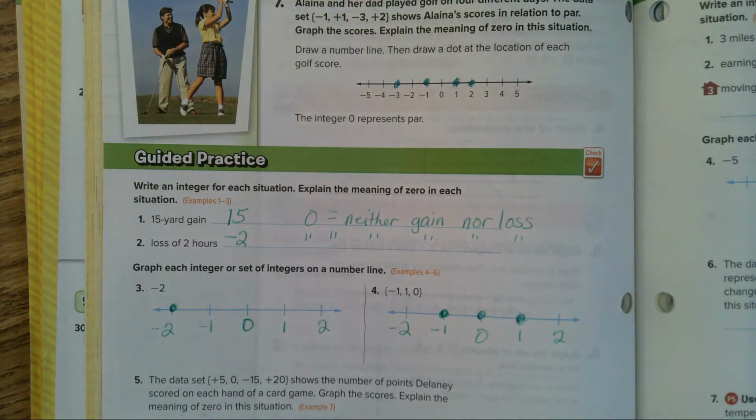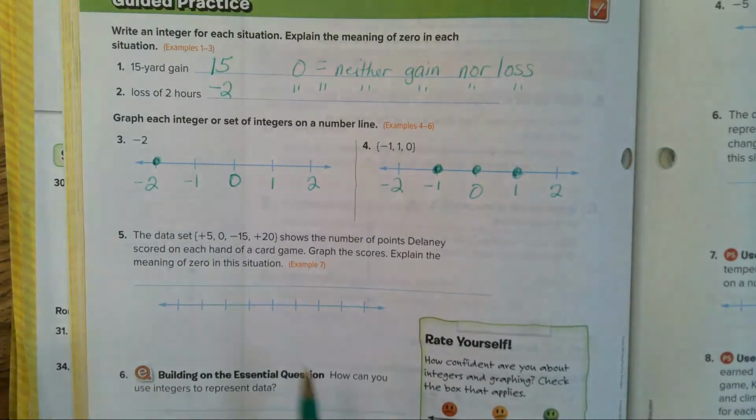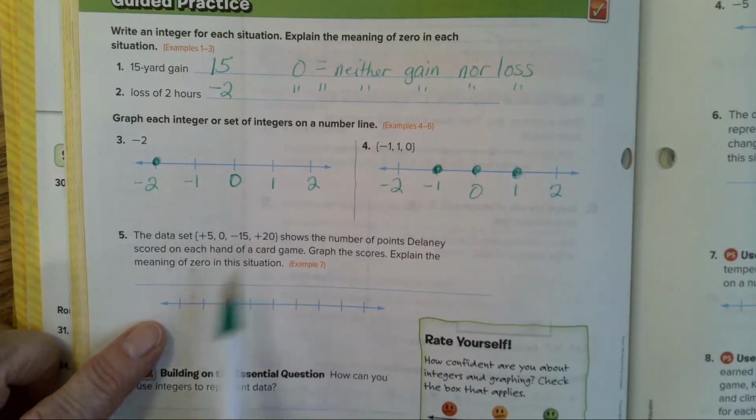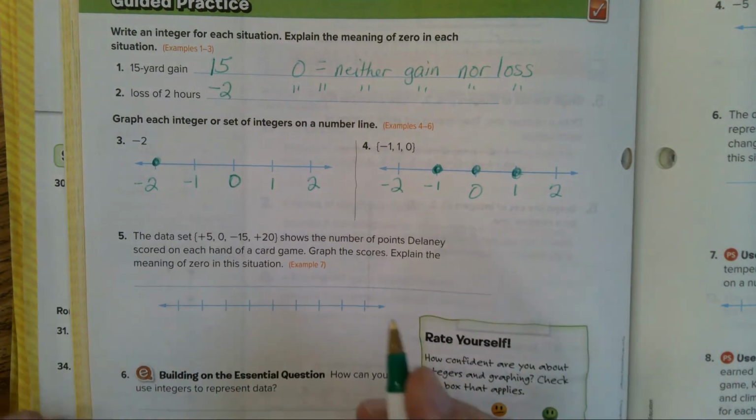All right, number 5. The data set 5, 0, -15, and 20 shows the number of points Delaney scored on each hand of a card game. Graph the scores. Explain the meaning of 0 in this situation. Okay, now in this problem, I am evaluating how many spots I have and how many numbers. Well, I don't have 20 lines. I think I'm going to go by 5s. Does everyone see why I would go by 5s? Okay, so I'm going to put 0 in the middle here.